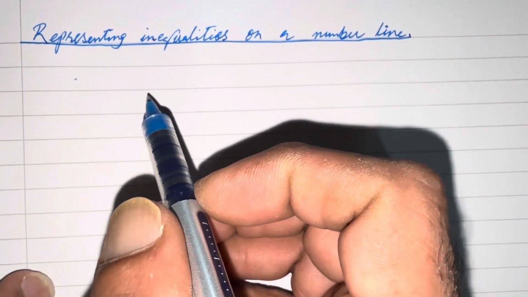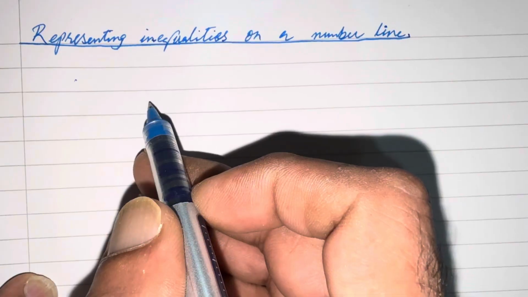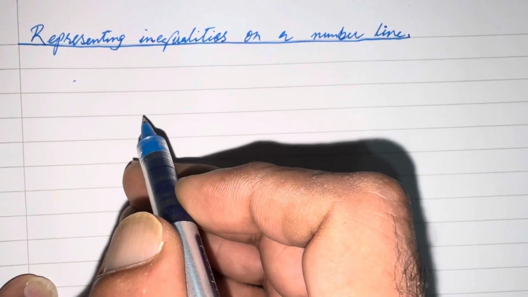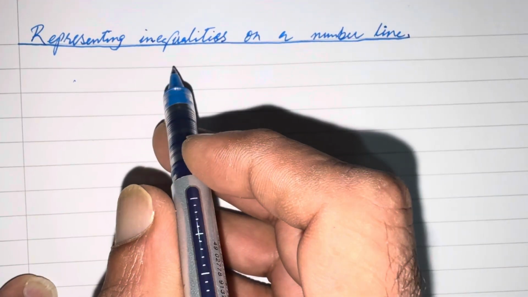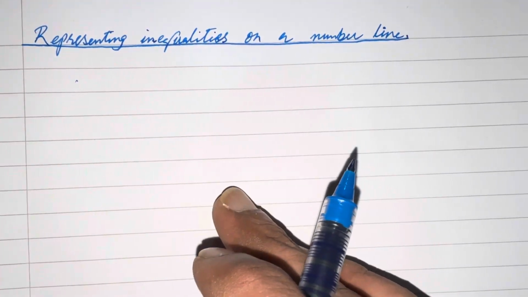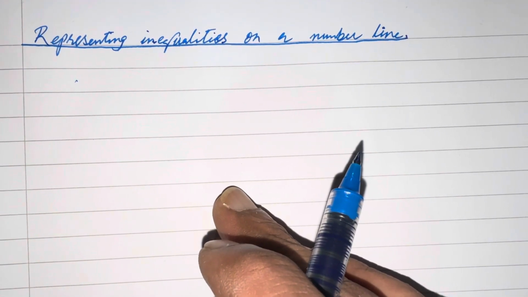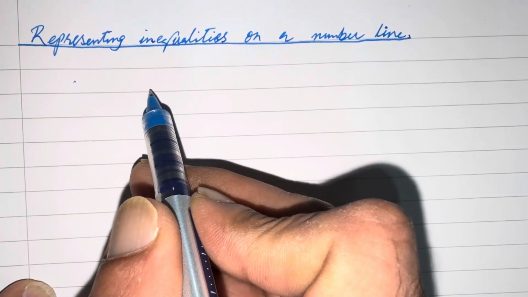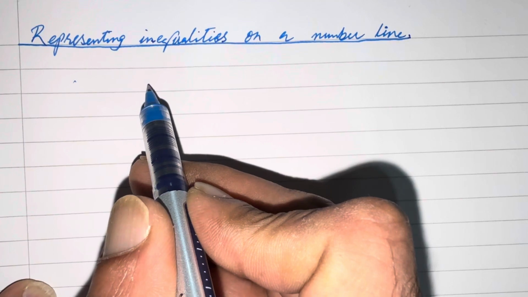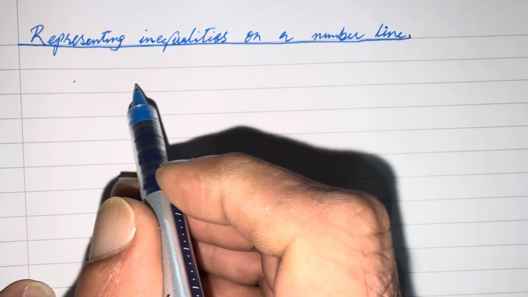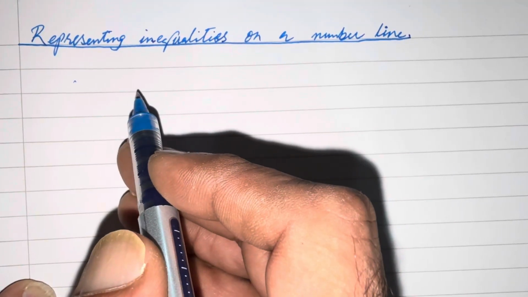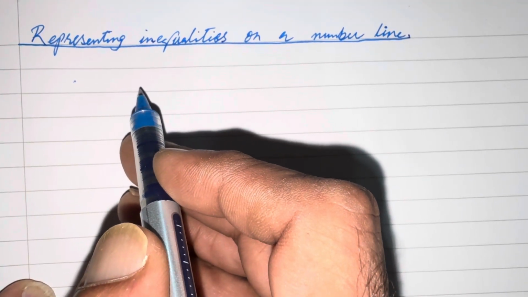If you remember, in our last two lectures or videos we have studied about inequalities or linear inequalities. What are linear inequalities? A linear equation which does not have the sign of equal is called an inequality or linear inequality.